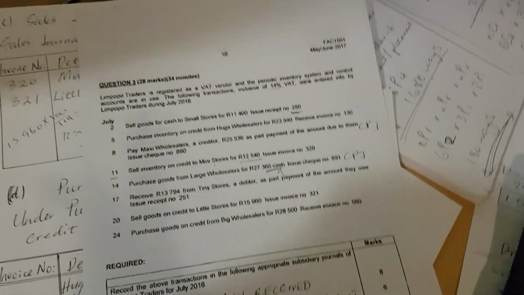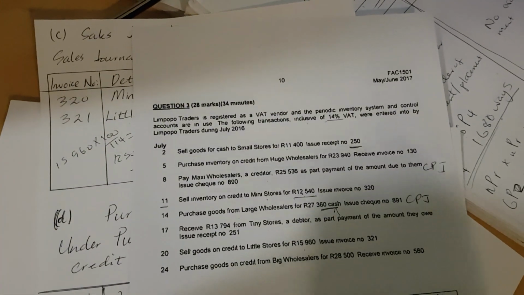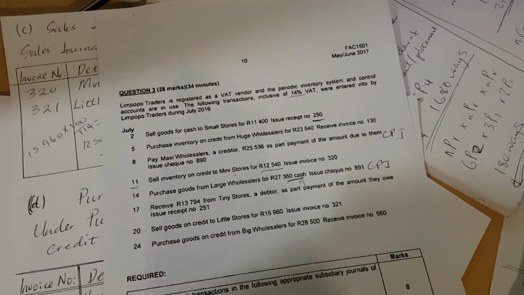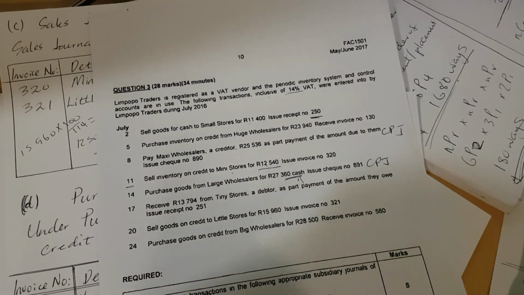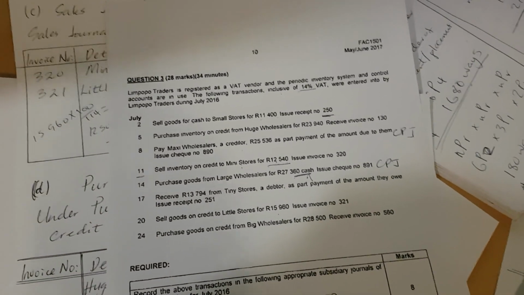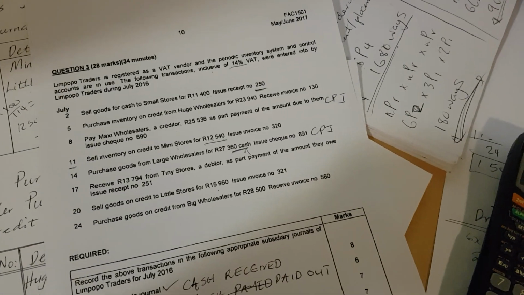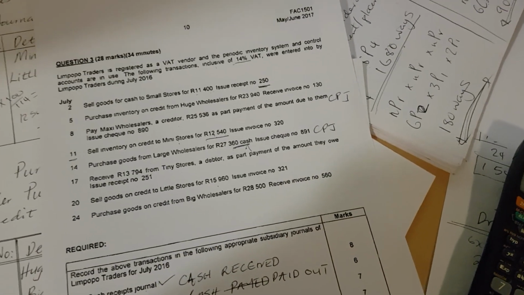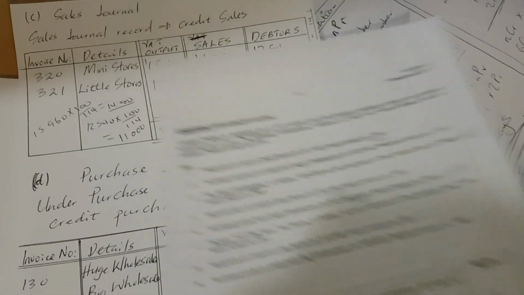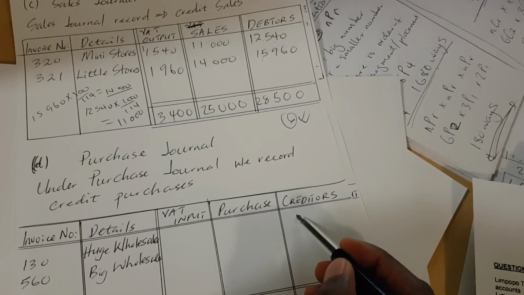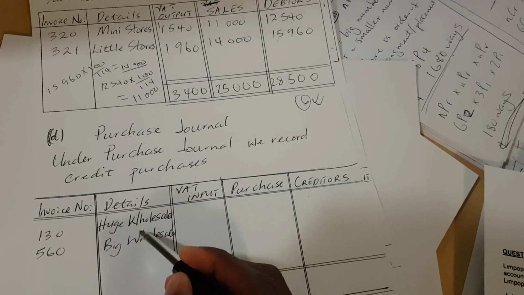So if you buy on credit, you are owing a company, and that company you are owing, we call it a creditor. So the amount that you are owing these creditors, you record it under the creditors account or creditors control account.